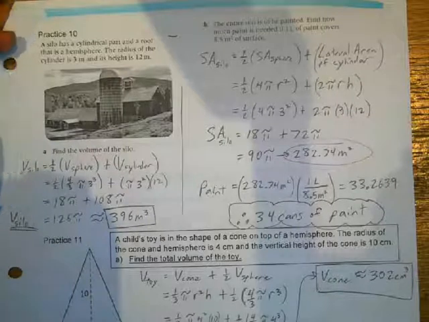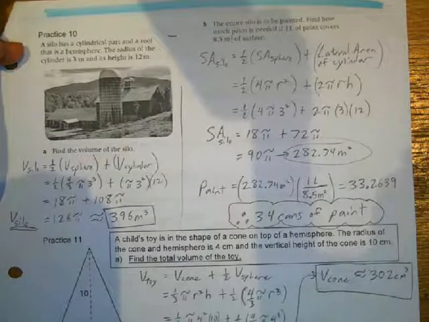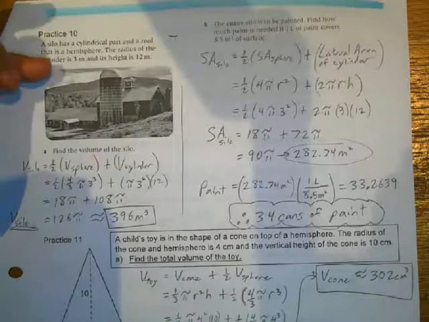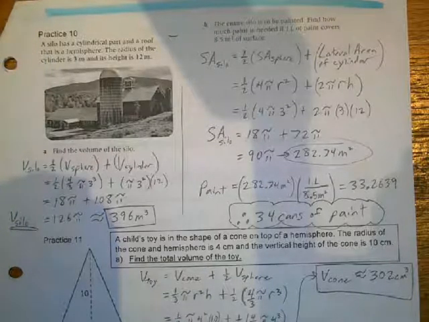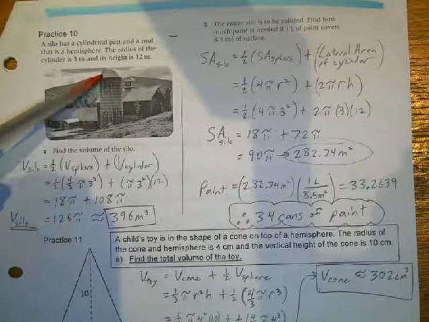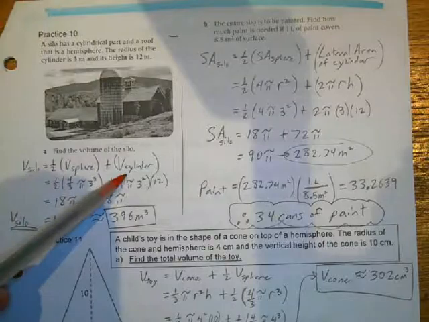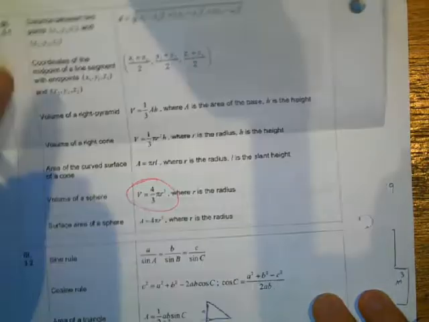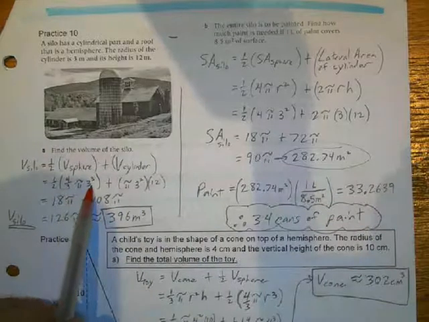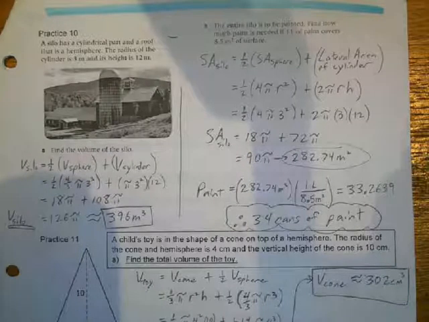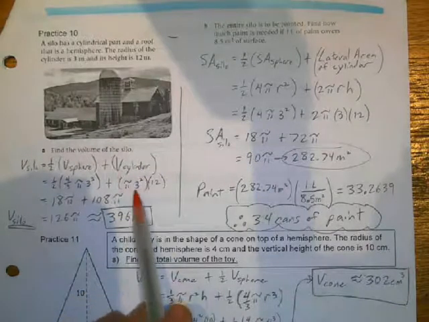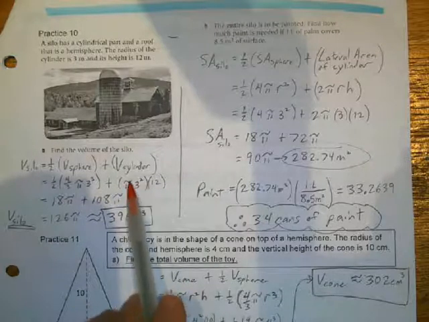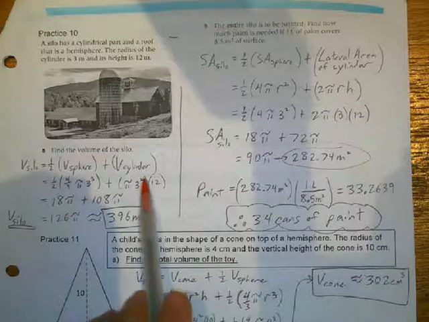Okay. A silo has a cylinder part and a roof that is a hemisphere. The radius of the cylinder is 3. The height is 12. So to figure this out, we have half of a sphere, and we also have the volume of the cylinder. The volume of a sphere is 4/3 pi r cubed, and since it's half of that, we multiply by 1/2. And then the volume of the cylinder is base times height.